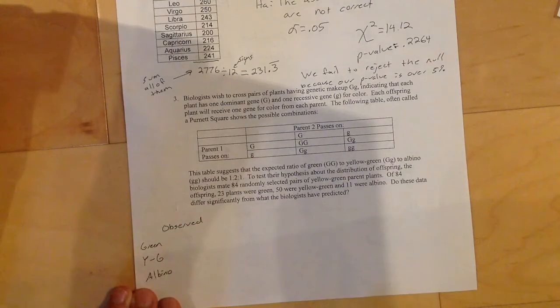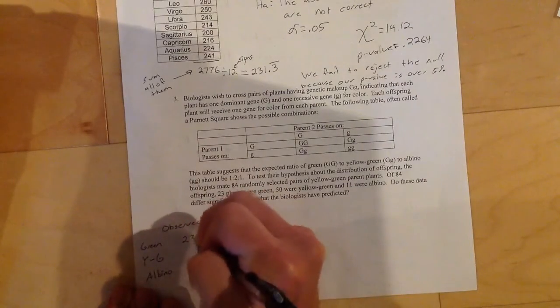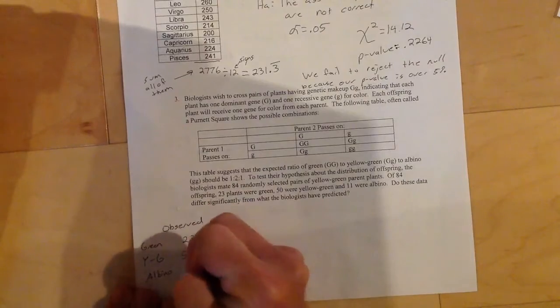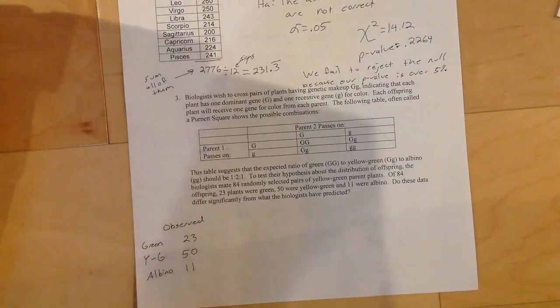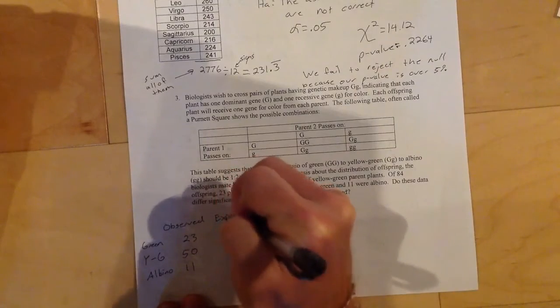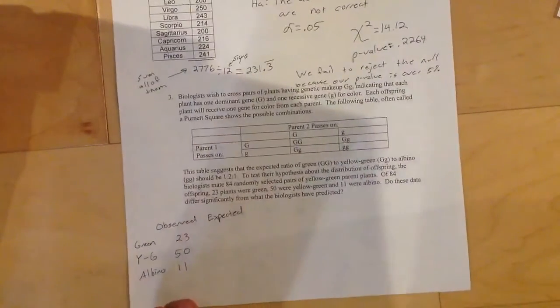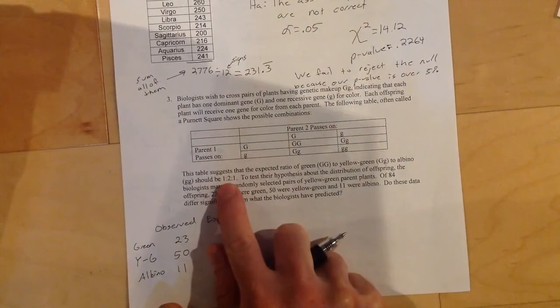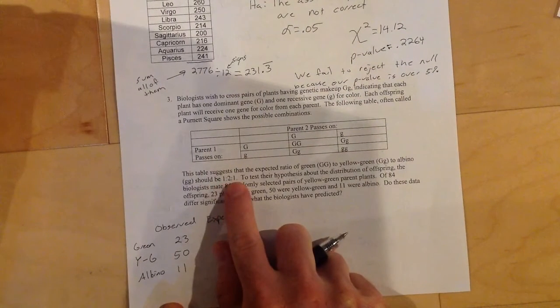We observed 23 green, 50 yellow-green, and 11 albino. Now for the expected, we're not just going to take 84 and divide it by 3. We only do that if it says equally likely. We have predictions here. We're saying it should be 1 to 2 to 1.